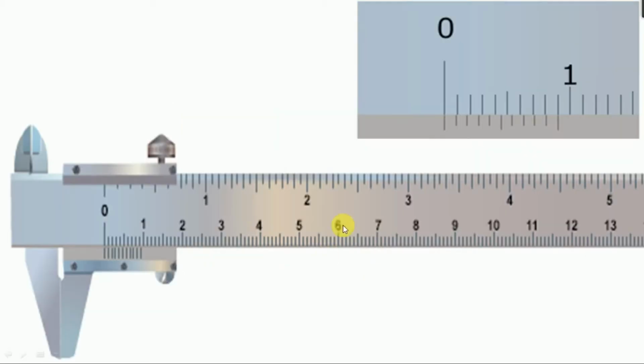In a vernier caliper we have two scales. This scale is called the main scale. We have two main scales, one in inch and another in centimeter or millimeter. And we have one more scale out here, and the name of this scale is the vernier scale.